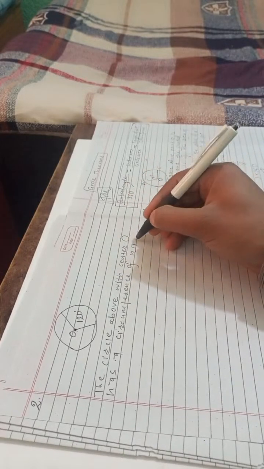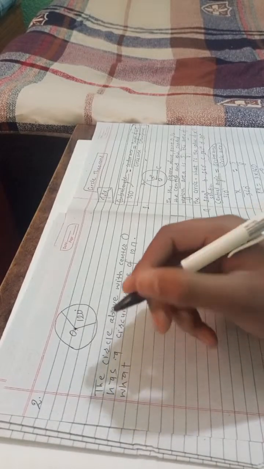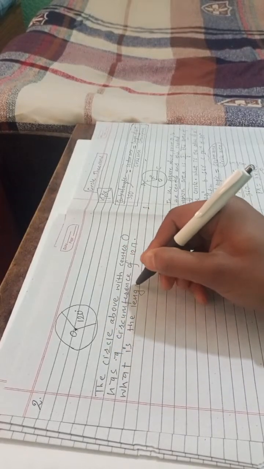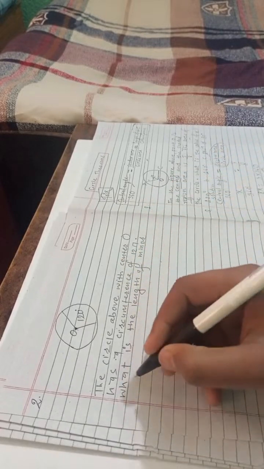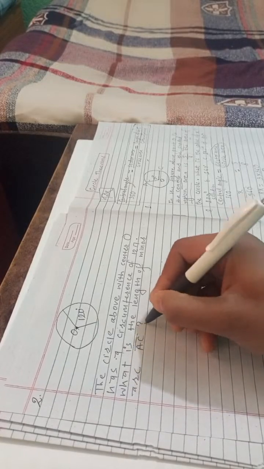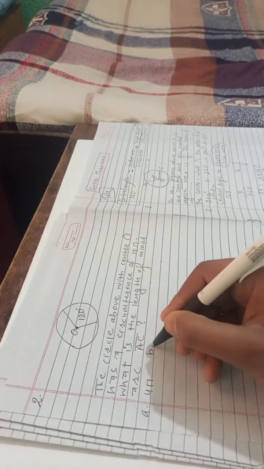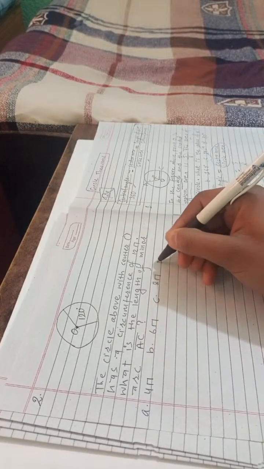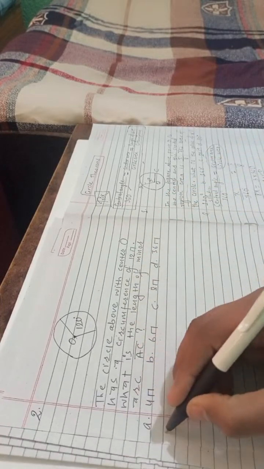What is the length of the minor arc AC? Option A is 4 pi. Option B is 6 pi. Option C is 8 pi. Option D is 36 pi. With the help of tricks, we have a trick.